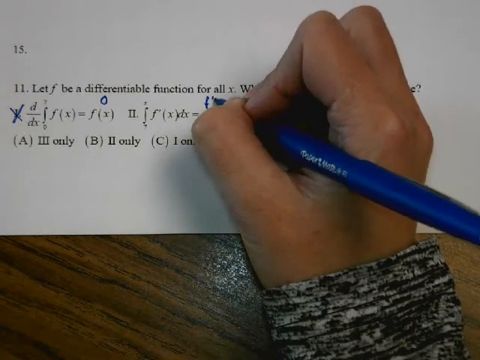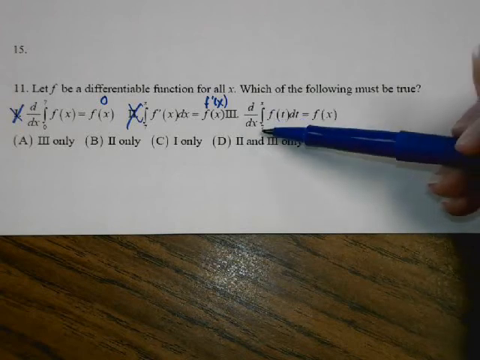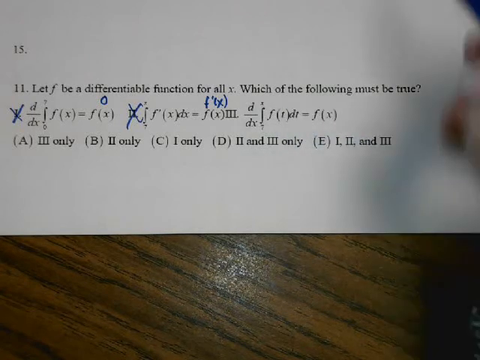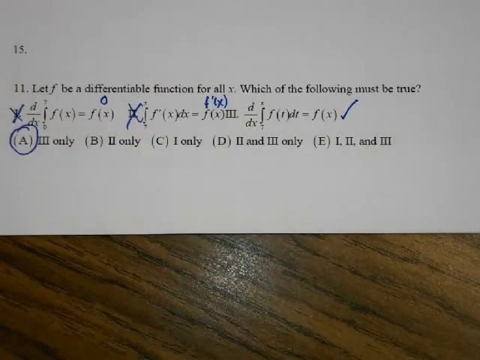No, this would just be f prime. Okay, d dx of the integral from 7 to x of f of t is f of x. That is true. That is the second fundamental theorem of calculus.